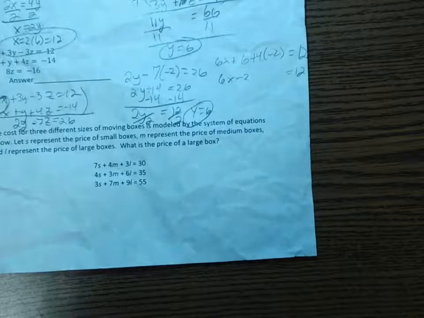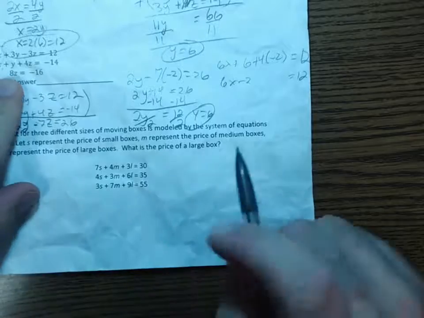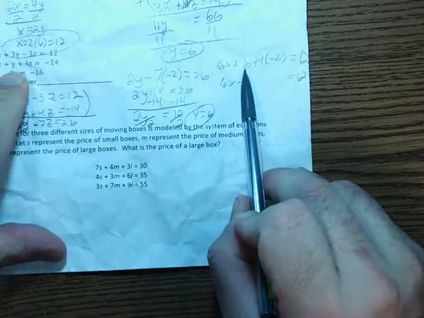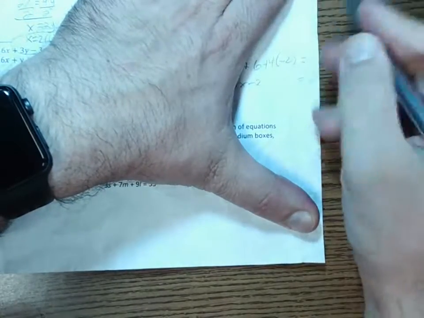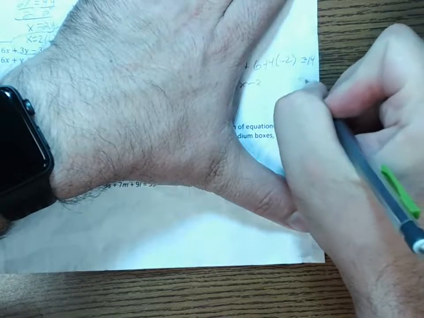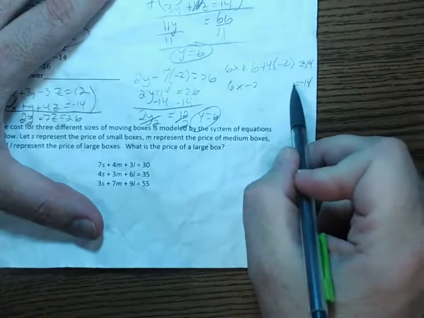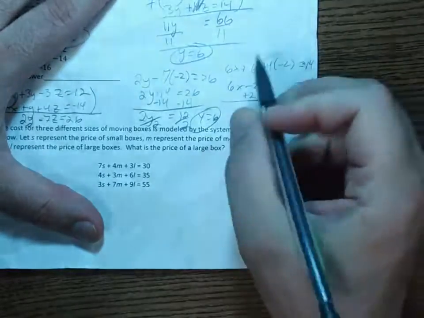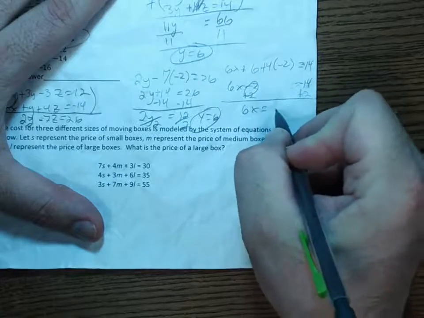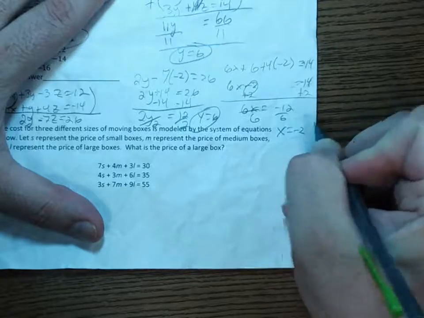Something about that doesn't feel right. Yeah, I copied it wrong. It's 6x plus y plus 4z equals negative 14. So this should be negative 14. Sorry about that. So 6x minus 2 equals negative 14. That works. If I add 2 to both sides, on the left I get 6x, on the right I get negative 12. I divide both sides by 6 and I get that x equals negative 2.